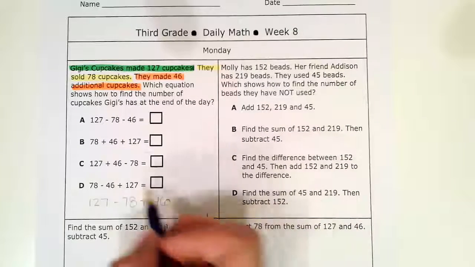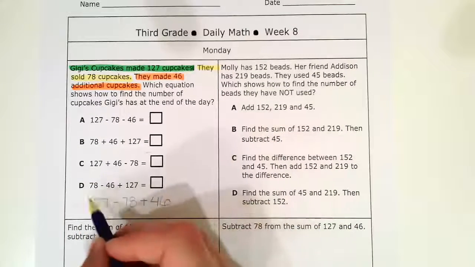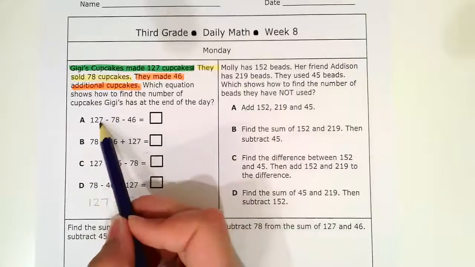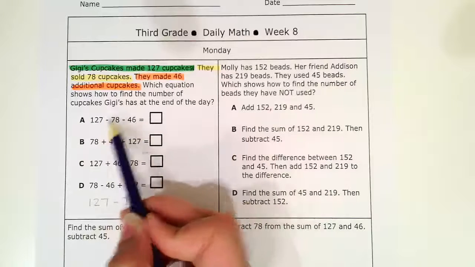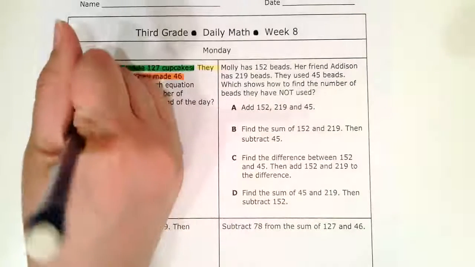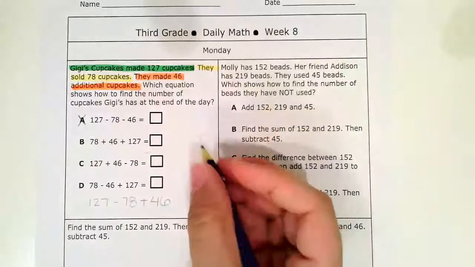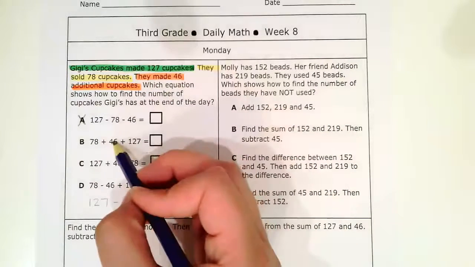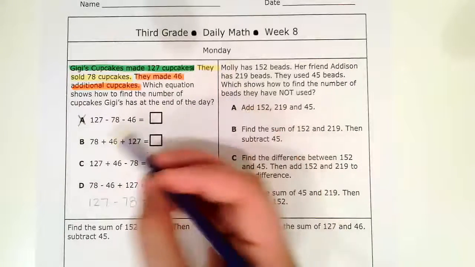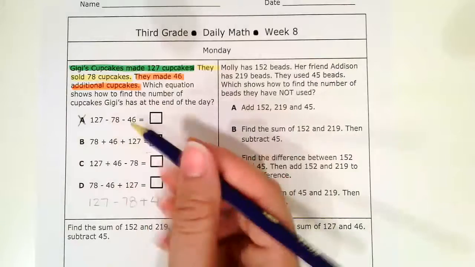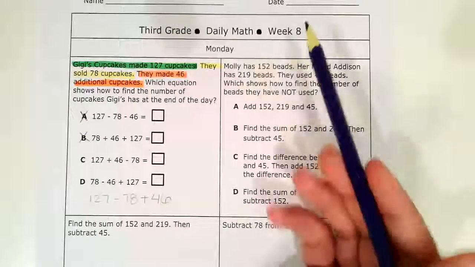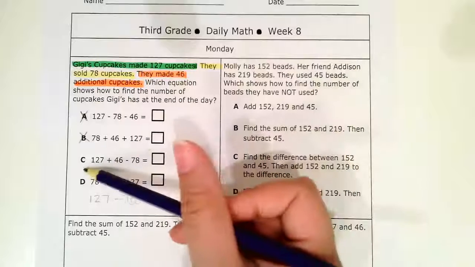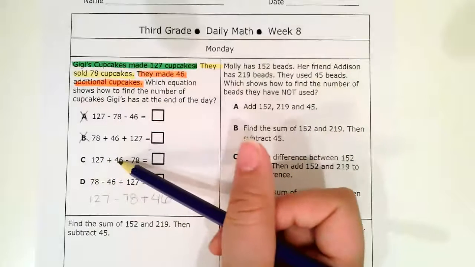Now, if you notice, I don't quite have an equation that looks like this, but I know that A cannot be it because it's subtracting 48 and subtracting 78 and subtracting 48. That cannot be my answer because we're going to be adding and subtracting. B cannot be my answer because it is adding all of those numbers together. Now, let's look at C, 127 plus 46.